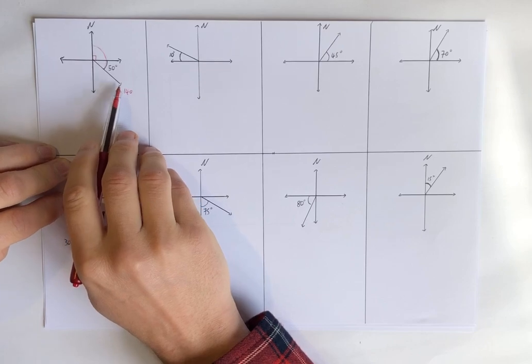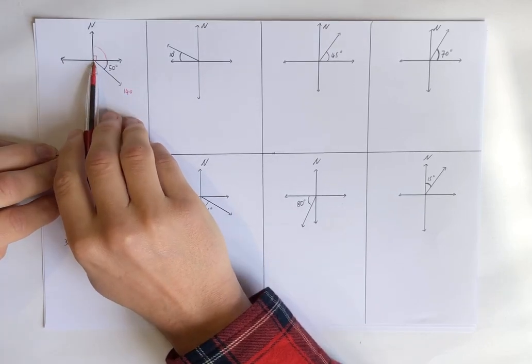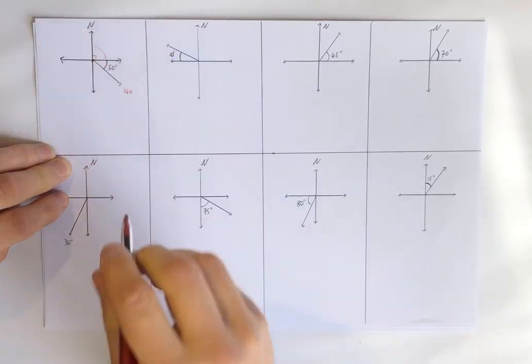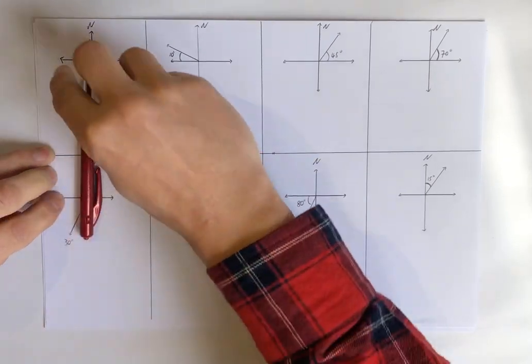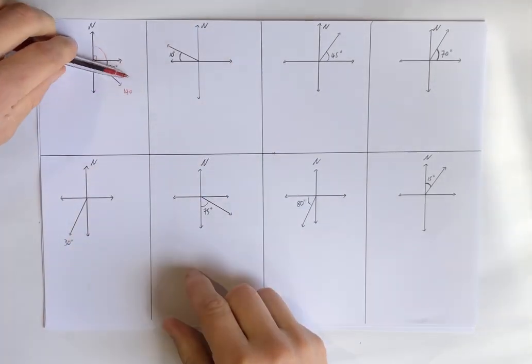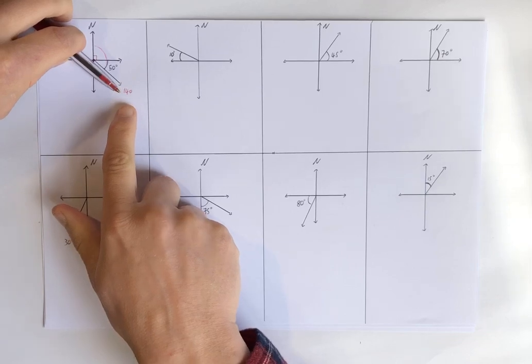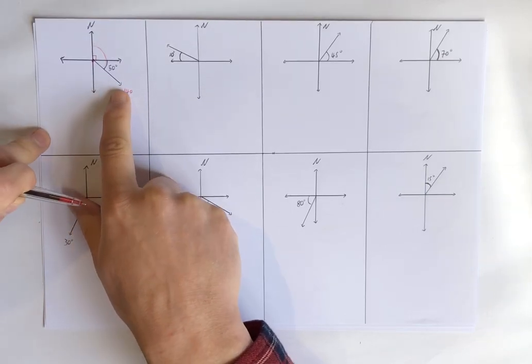If I was standing at the origin, I would have to turn 140 degrees to look in that direction. So that's the bearing that direction is in.